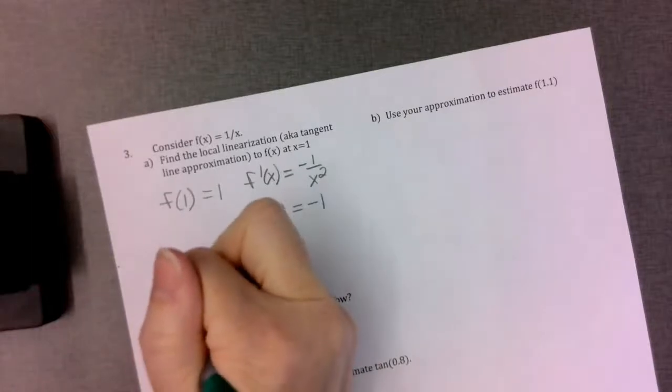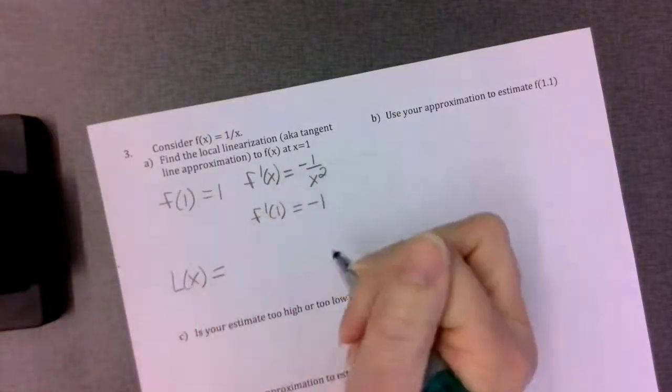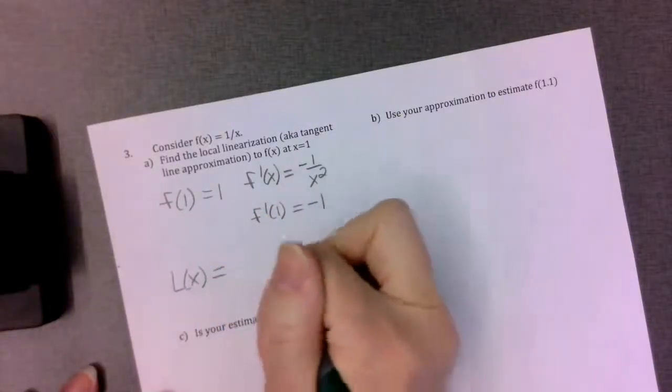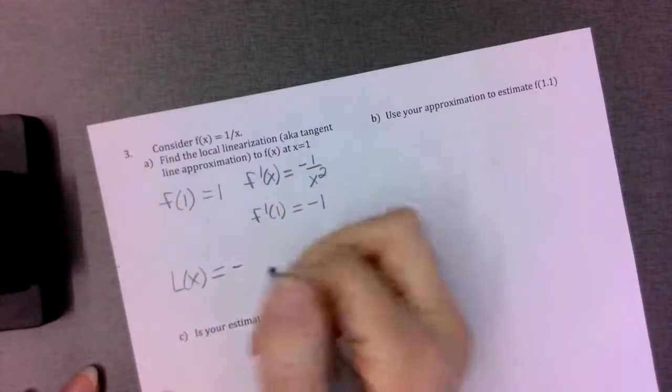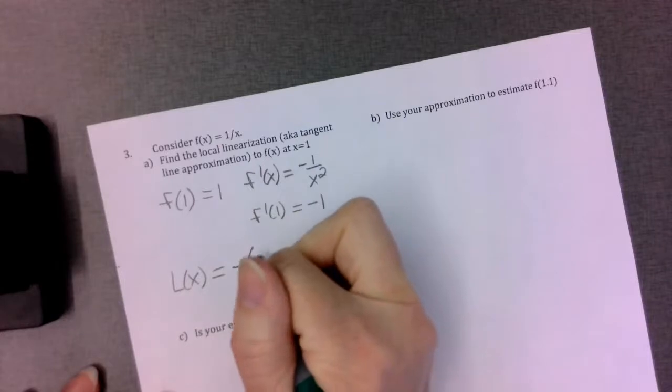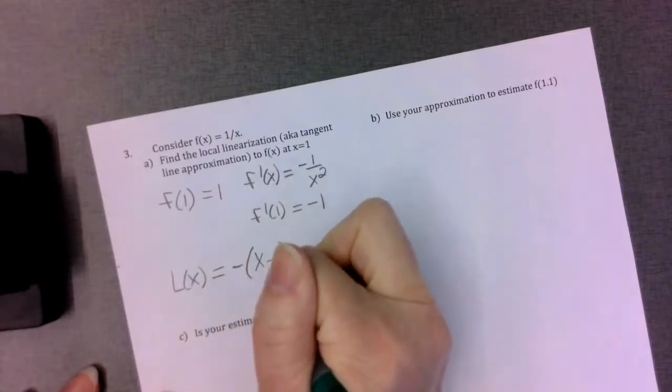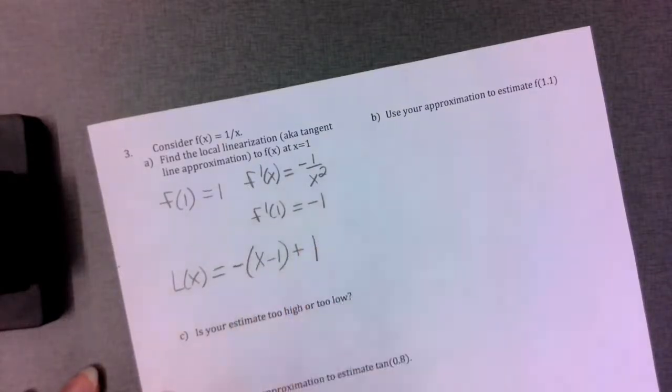So my linearization in general is L of x equals, and I'm going to flip it around and do it the other way. I'm going to start with a slope of negative 1 times the quantity x minus 1 plus my y value of 1.